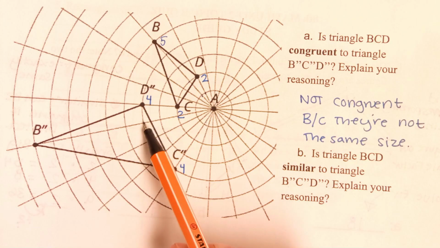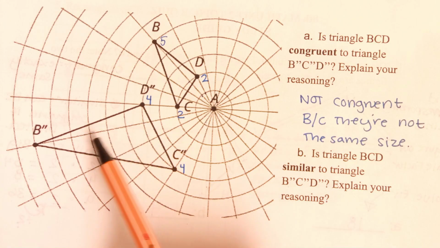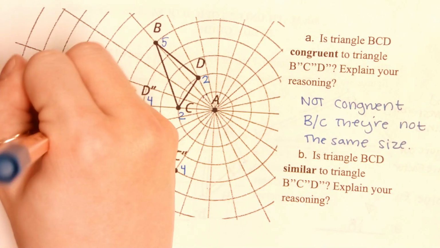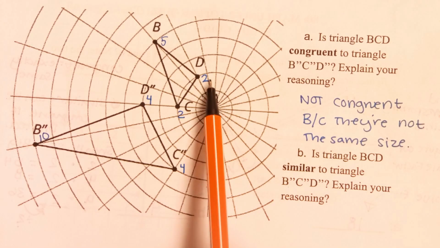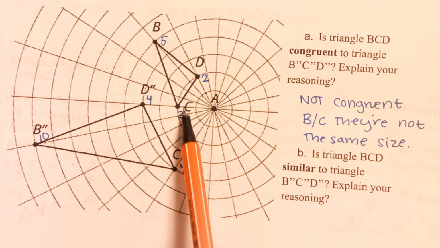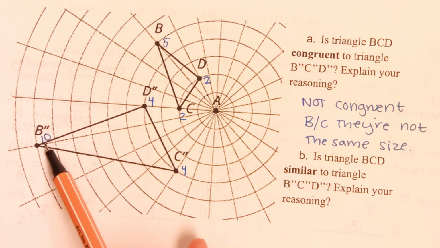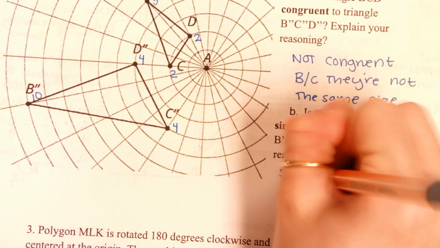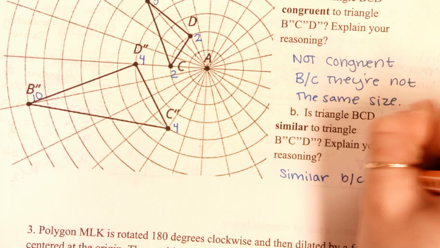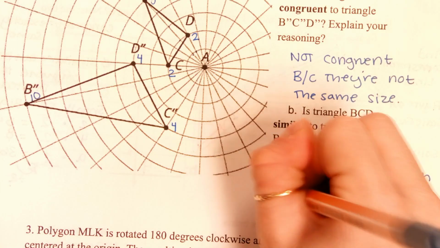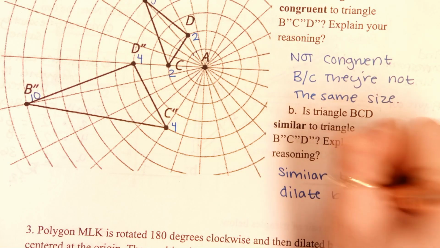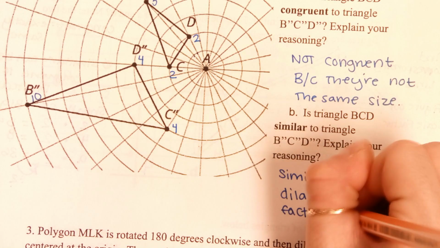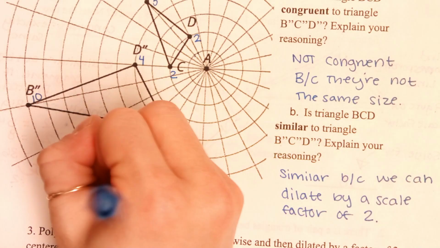Is this a scale factor? What times 2 gets 4? 2. What times 2 gets 4? 2. What times 5 gets 10? 2. So our shape is similar because we can dilate by a scale factor of what? 2, yeah. Because remember, bigger to smaller equals fraction. Smaller to bigger equals whole number.